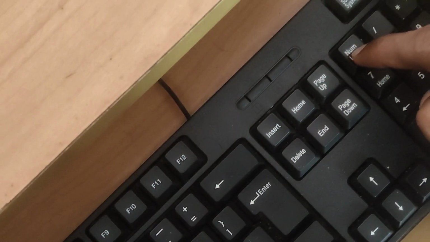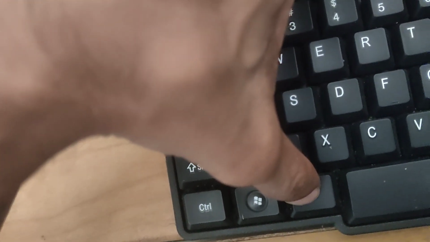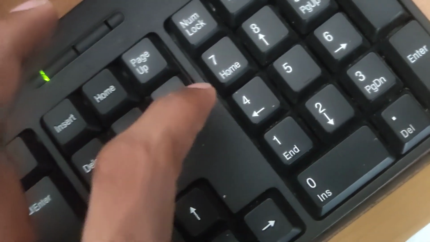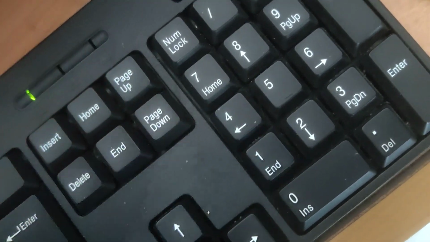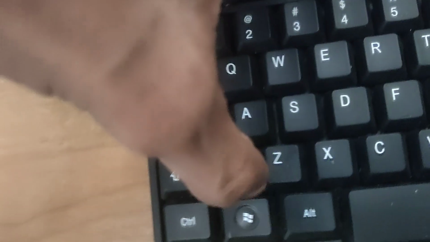is the number lock. Suppose this number lock is off, I turn on the number lock. I can see the Alt key on the left side of the space bar. I press and hold this Alt key. I'm not removing my finger from this Alt key. At the same time, I type here 10041. After typing 10041, I release my finger from this Alt key.